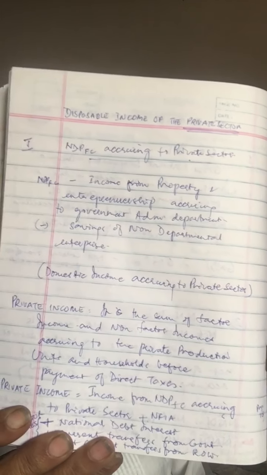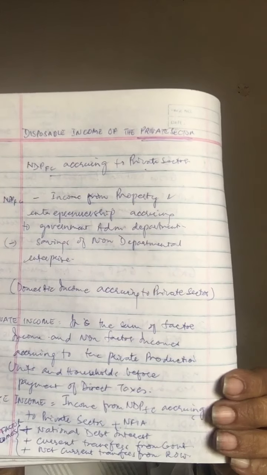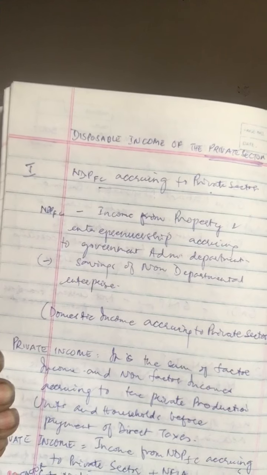Four of these aggregates we should know just as general knowledge, because I don't think this is in your syllabus right now, but still it's important for general understanding, and that's why I'm doing it. So you can just go through this.